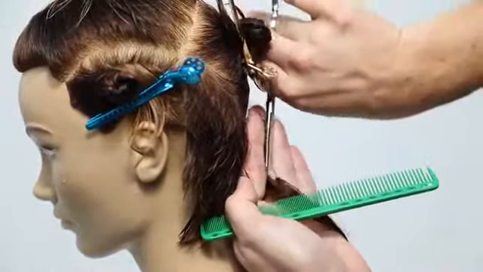Now we're going to move into the side section. This is going to be pretty simple as well, just staying with a traveling guide now and working my way along that arc section all the way through, taking half-inch partings, bringing it back to the previous, and traveling across the head. So we want a consistent line all the way across and just consistent length all the way through.